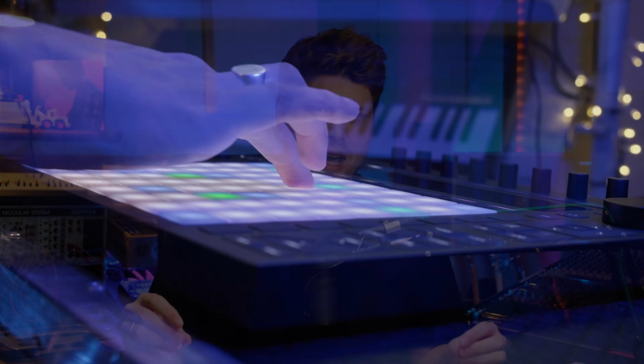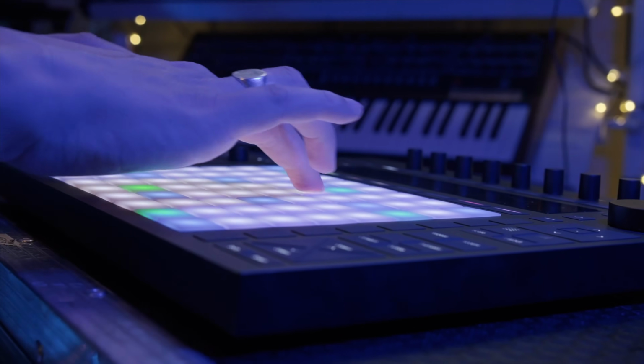Having to jump constantly backwards and forwards from Live to the Push 3 kind of defeats the purpose of having a standalone unit. In conclusion, Live 12 for the Push 3 is definitely a positive step in the right direction. We have some exciting new instruments, audio effects, and some improvements on the Push 3. However, I feel they haven't addressed some of the main limitations of the Push 3 standalone experience.